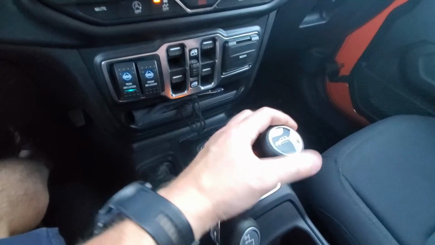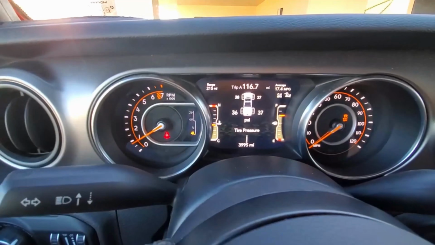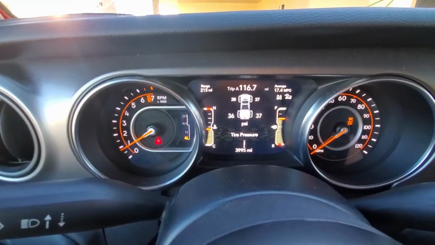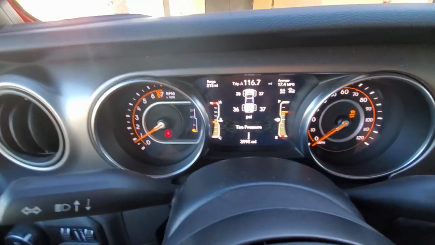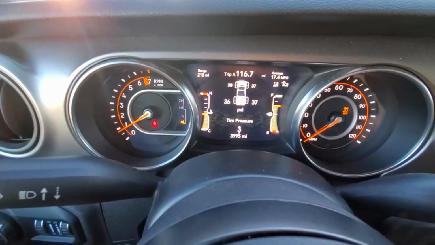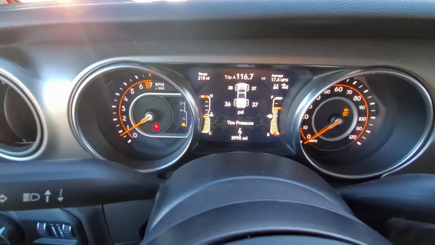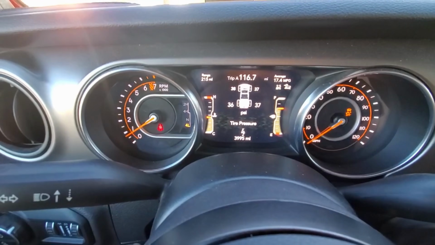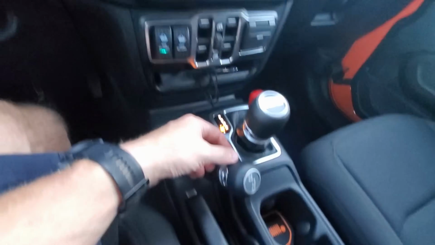So we'll come over to... the truck kind of wants to pull. You can see it no longer says M1 or M2, it just says 1. And if we upshift, it says 2, 3, 4. I now have a crawl mode, and I can crawl my truck at an incredible low speed.